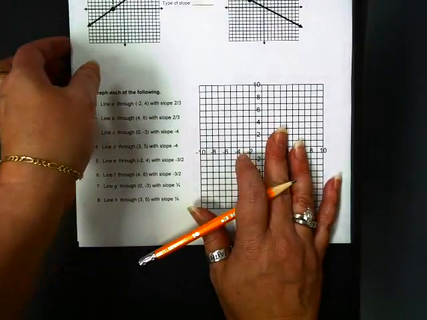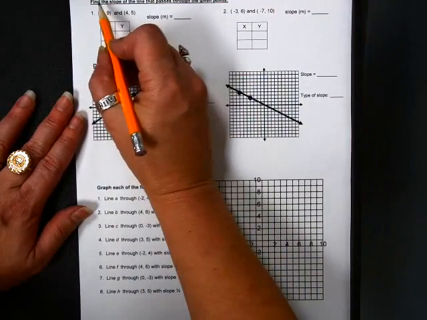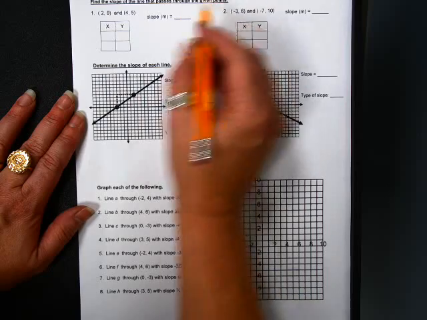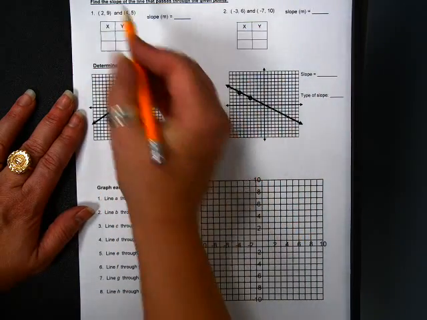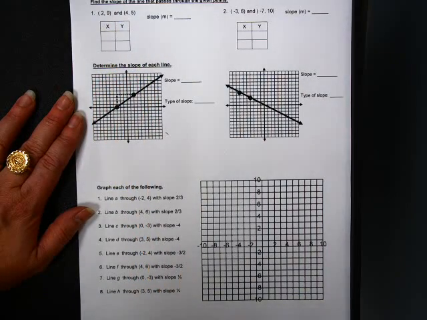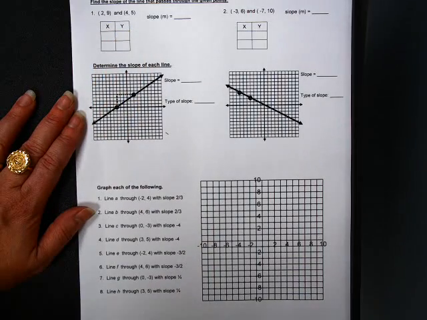Okay, your next page, you'll have problems like this on your homework where it'll ask you, find the slope of a line that passes through the given points. So here I'm given 2 points and I don't have a picture to go by. So I'm going to use this method here, which helps me organize. I always try to put numbers in charts to help me organize my thoughts.